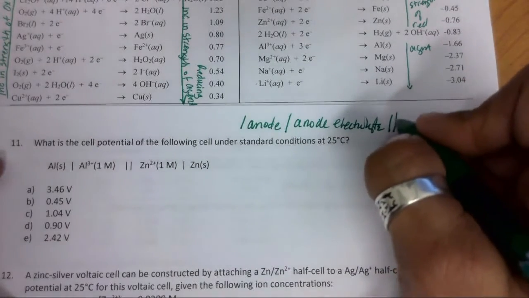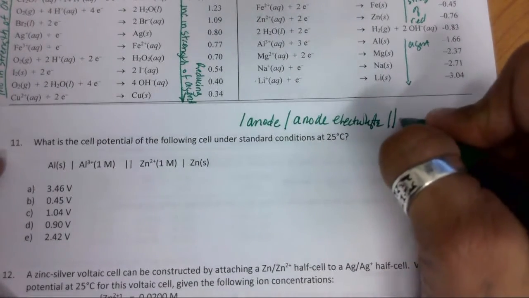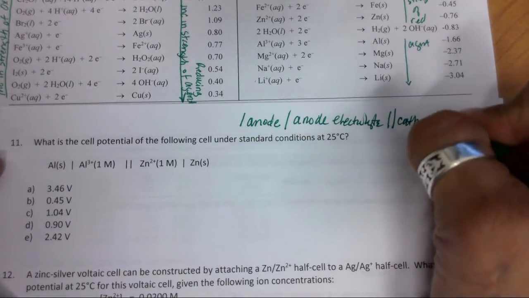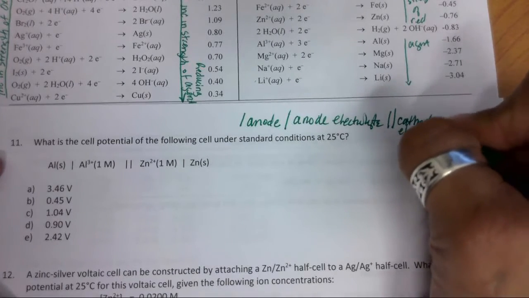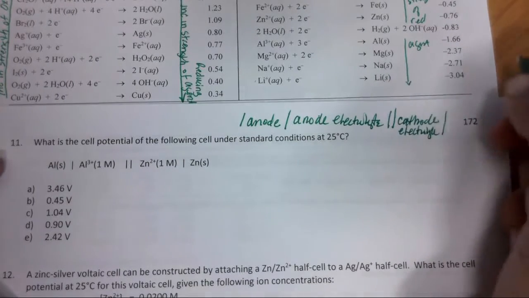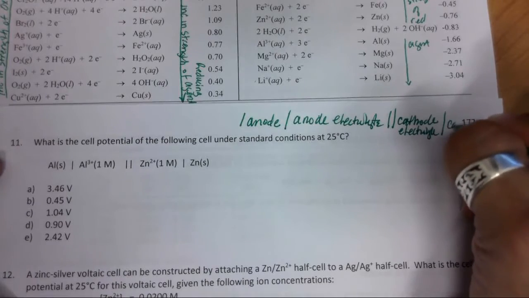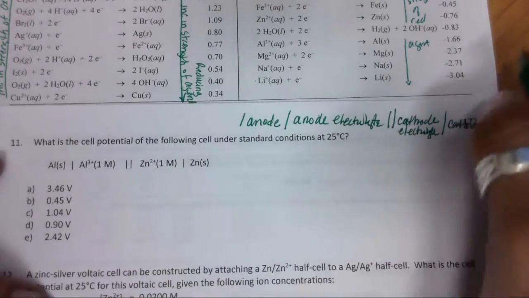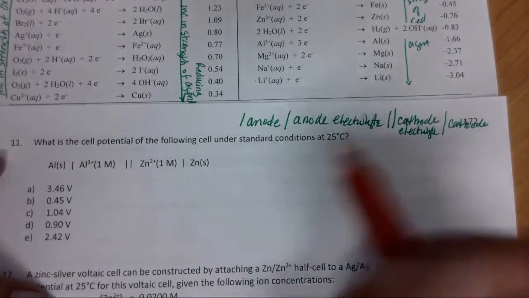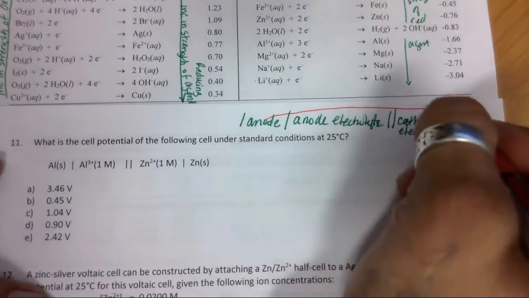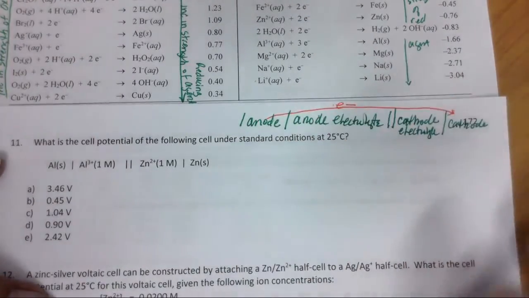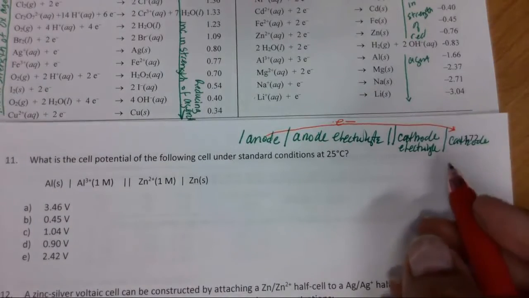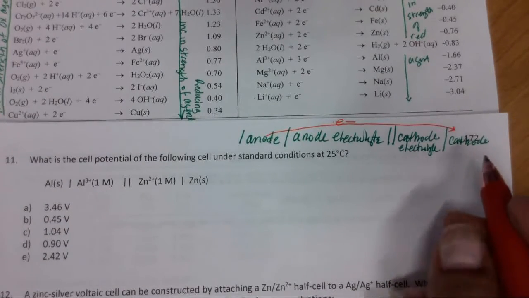This is our salt bridge, the double lines. And then we do cathode electrolyte, and that's going to leave us with our cathode electrode. And in which way do the electrons flow? They flow like this towards the cathode. All right, that's just a reminder of what's going on.